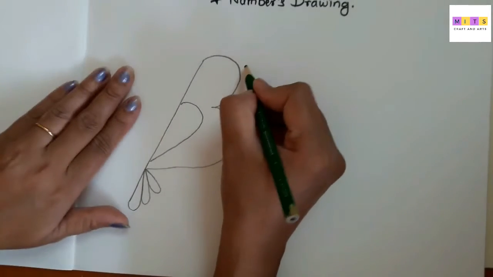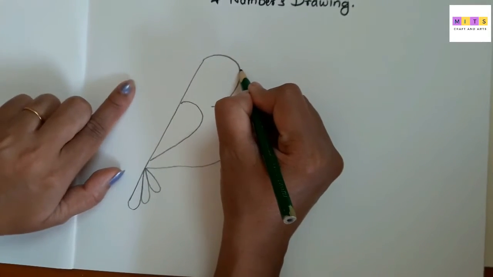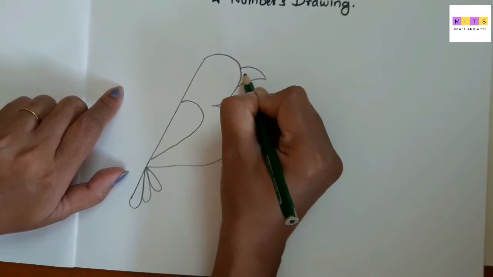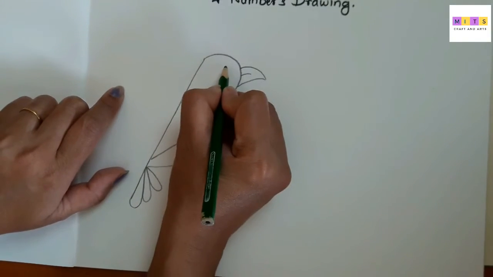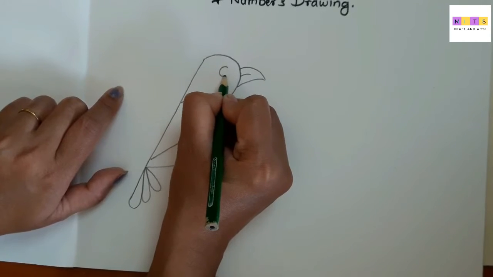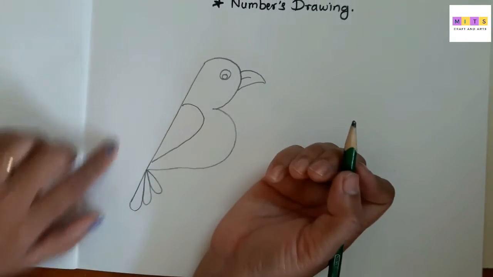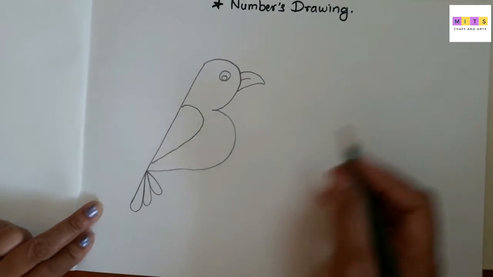Now I will draw the bird's beak. Draw a circle for its eyes. So our bird is ready.